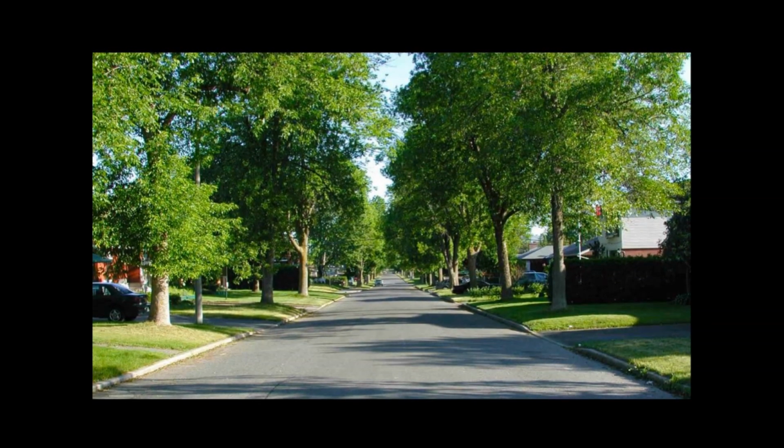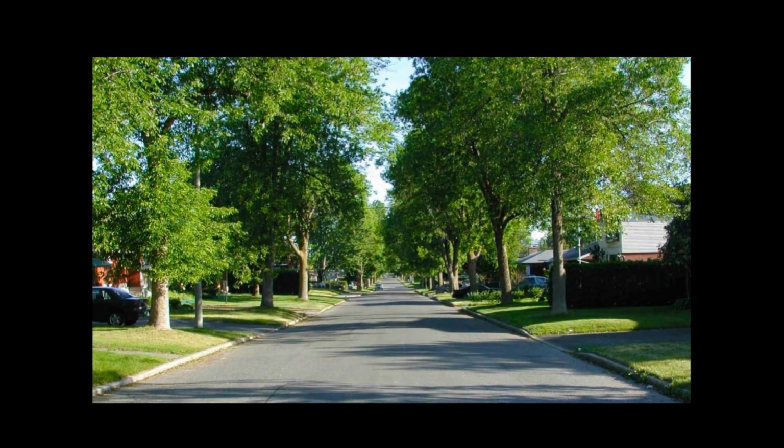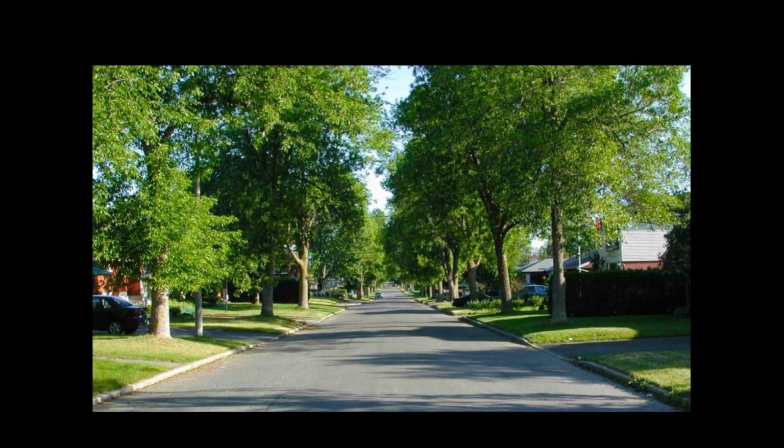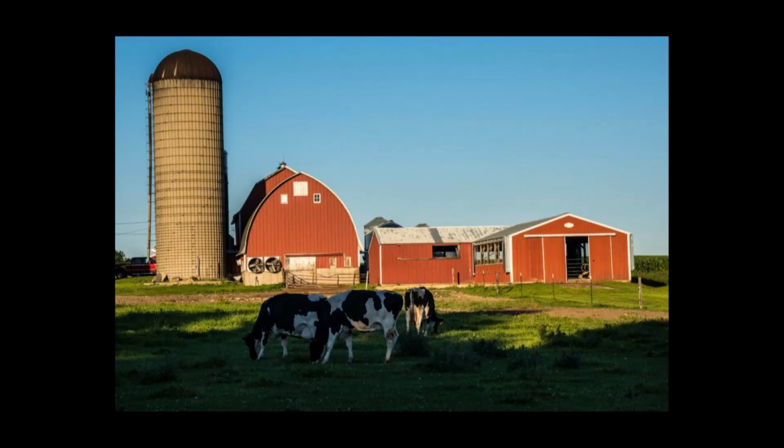This happens everywhere. It happens in our neighborhoods with our trees. It happens on farms. In fact, pollination has to happen in order for us humans to live and in order for our world to continue to grow.